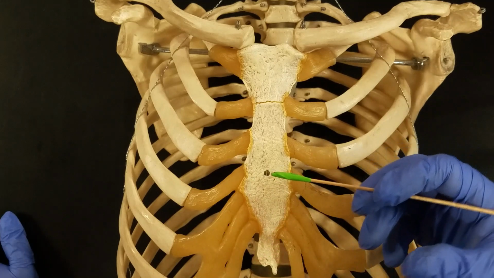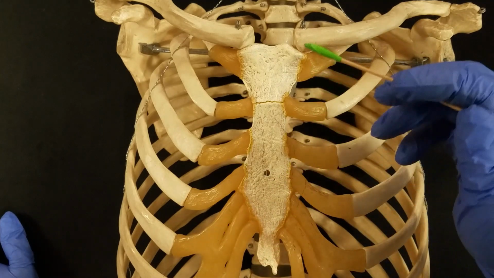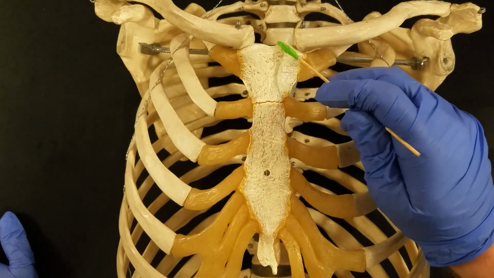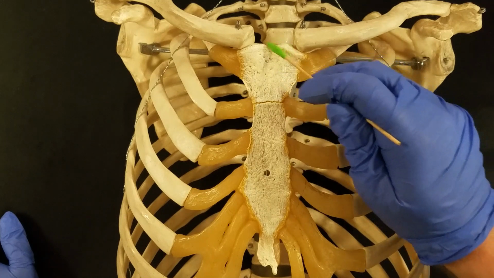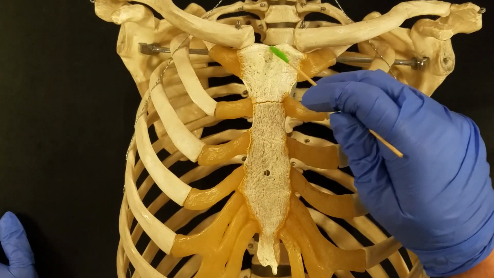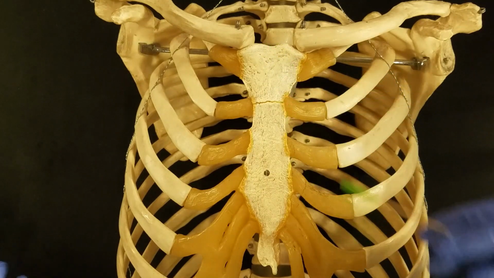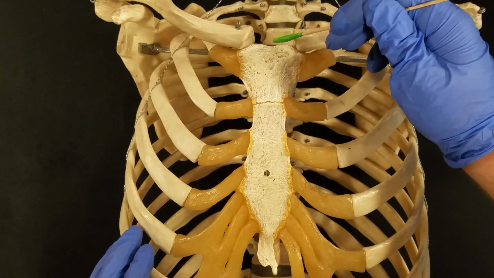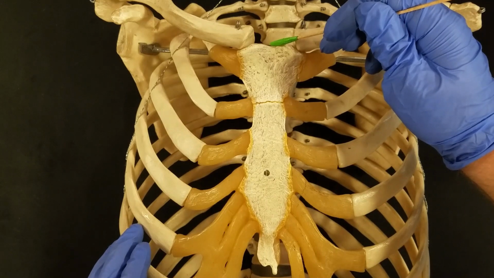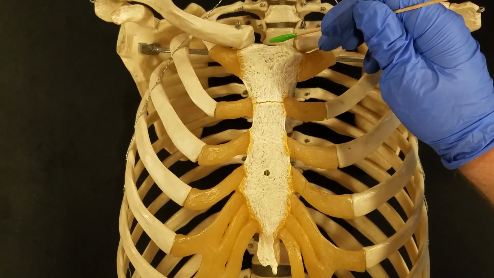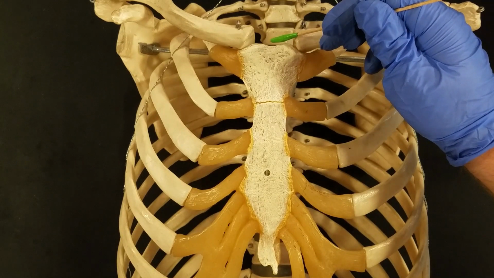A couple of other structures we can see that are very important for you to know. At the top of the manubrium, we have this little notch. This is called the suprasternal notch or the jugular notch. You can actually feel this on yourself. If you touch at the base of your neck on the front, you should be able to feel a small indentation at the top of your sternum.